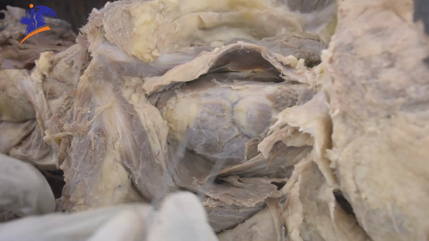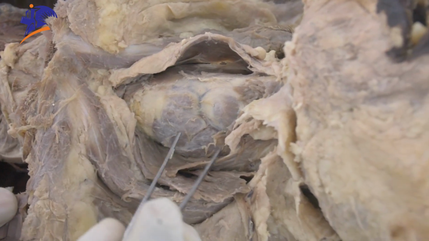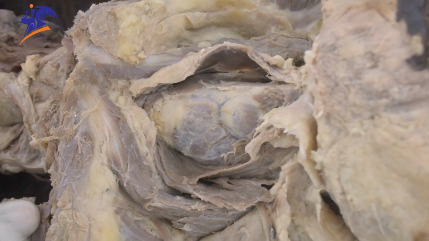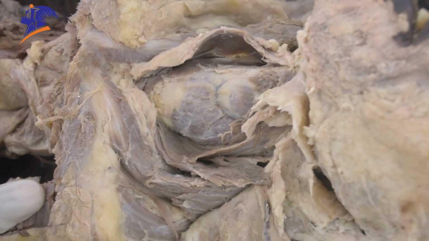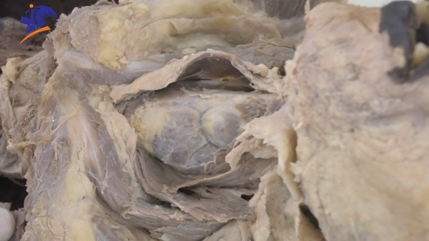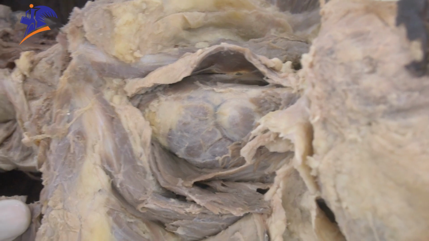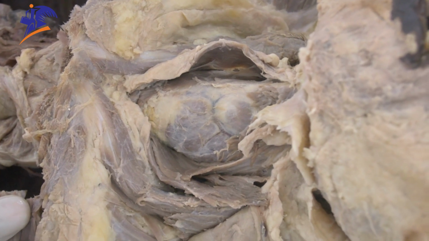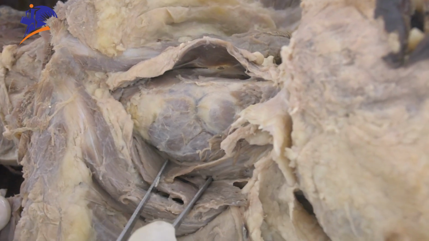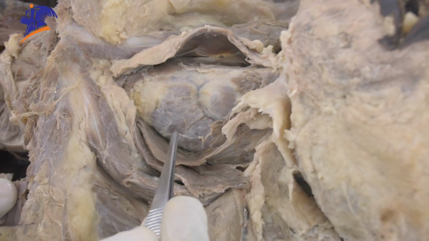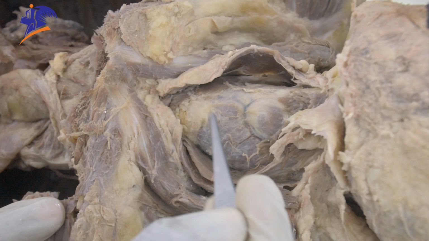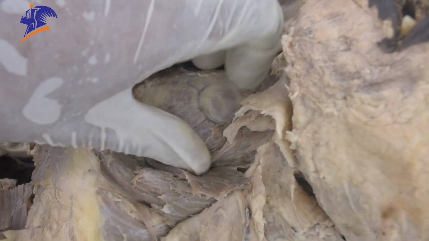The blood supply of the thyroid gland is by the superior and inferior thyroid arteries. The venous drainage is by the superior, middle, and inferior thyroid veins. The main function of the thyroid gland is to produce thyroxine, T4, T3, and calcitonin. It's regulated by the hypothalamic pituitary axis. It's covered by a capsule, as illustrated in this cadaver.